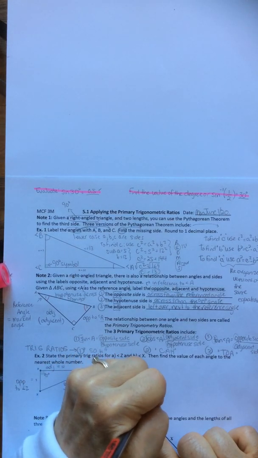We sub in the adjacent, which is 12, and the hypotenuse, which is y. So the cos of angle Z is equal to 12 over y.